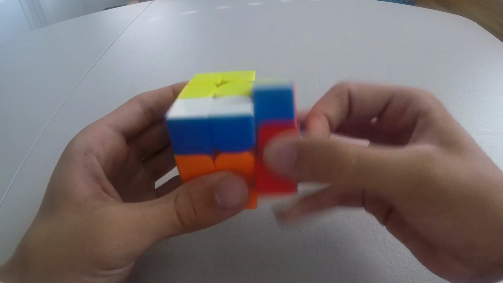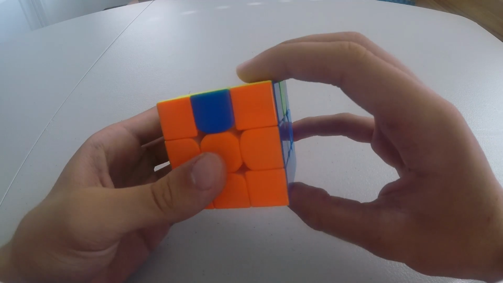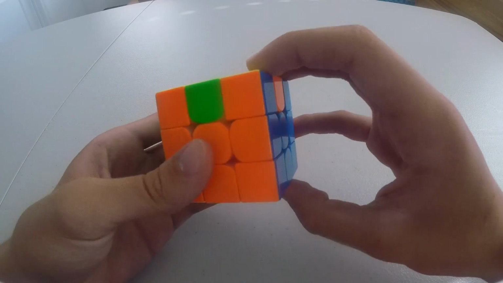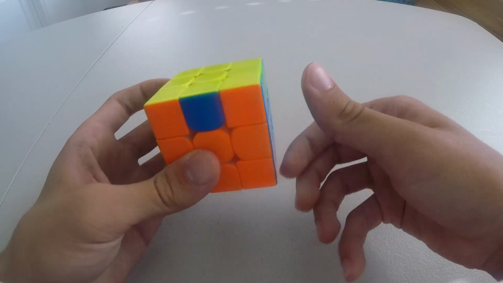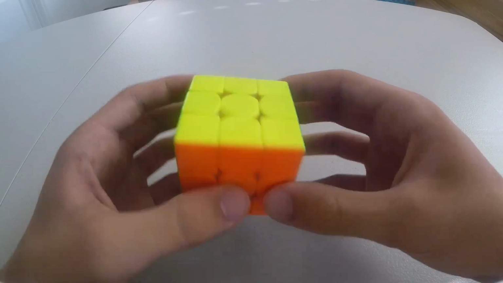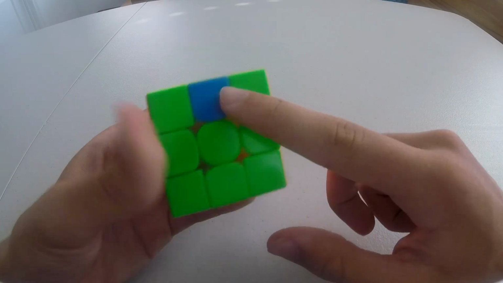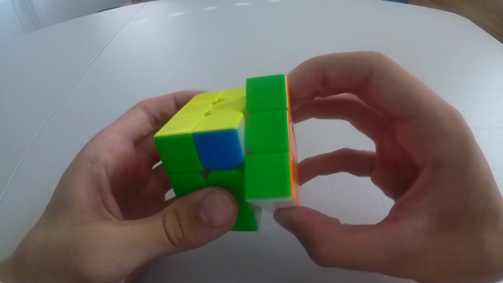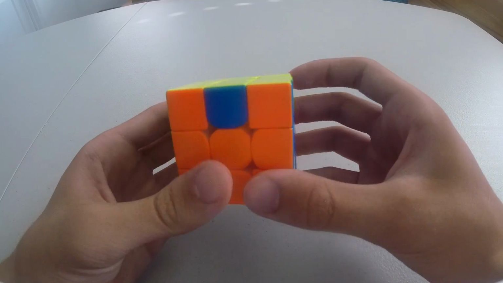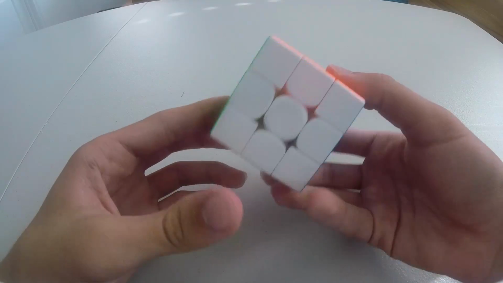Sometimes you will have to do the alg twice. So if I put the big bar in the back and I do the alg once, sometimes it won't solve, so you have to do it another time, and then it will solve. If you don't see a fully solved bar anywhere, just do the alg anywhere, and you will get a bar. So put it in the back, then do the alg, and it will solve.